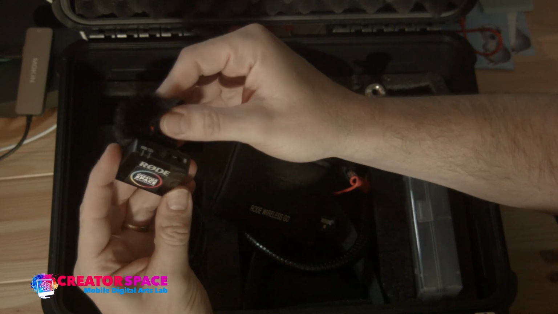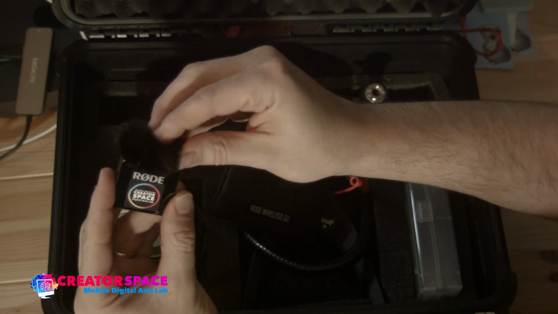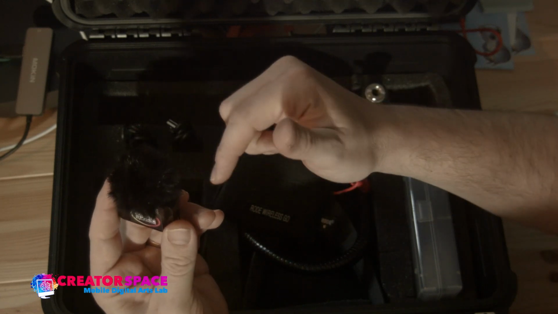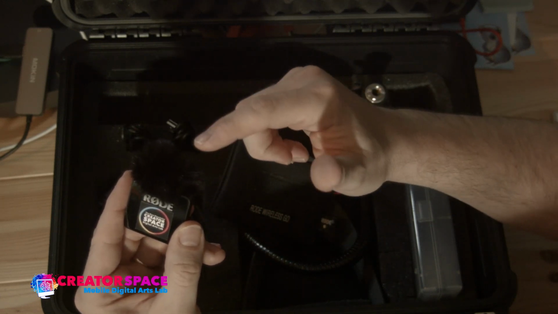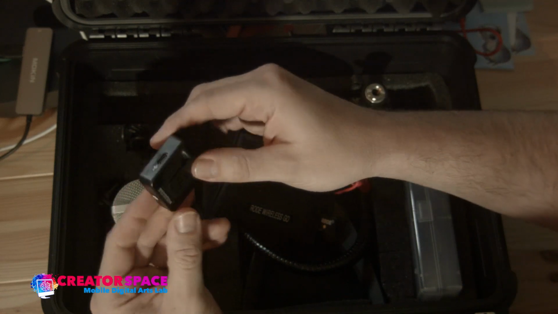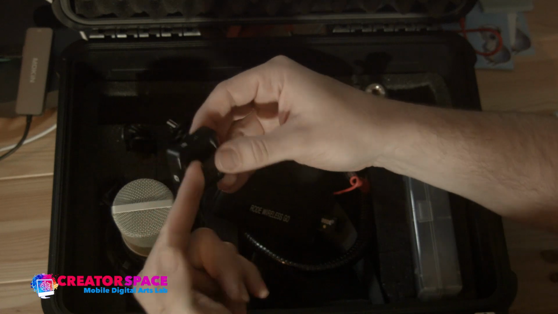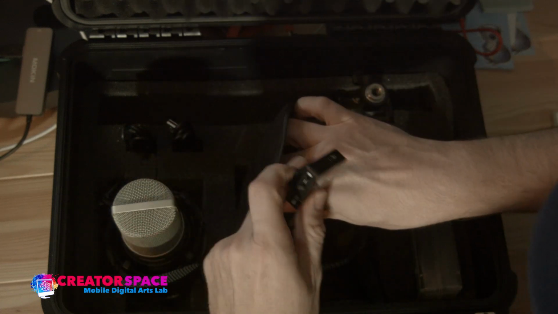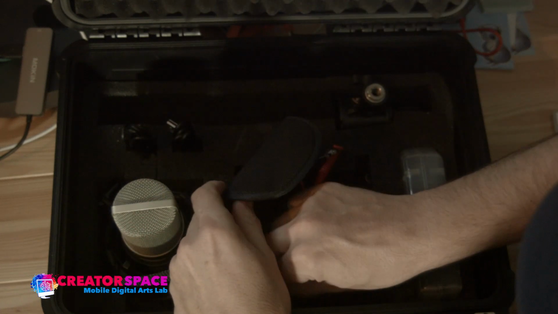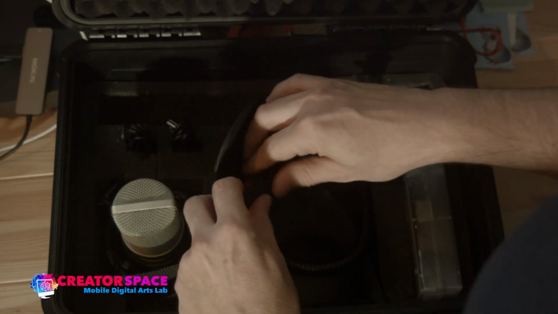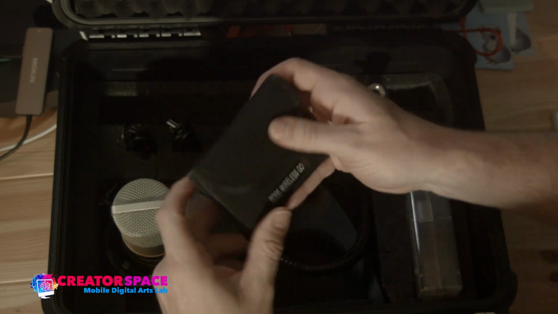So if I'm like this, the windscreen like so, it just clicks in to the top, and then the windscreen is attached. So if you're outside, you can just have it like this, and then the back just clips onto a shirt, and it can just hold like so. And that's it. You're ready to go. And the other side, like I said, can just be going to this recorder, or it could go to one of the cameras like the Canon DSLR or the Blackmagic Cinema camera.